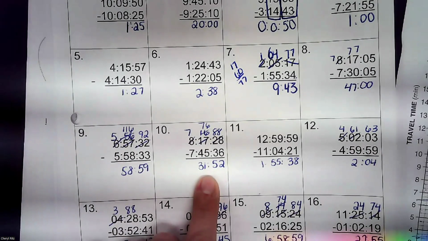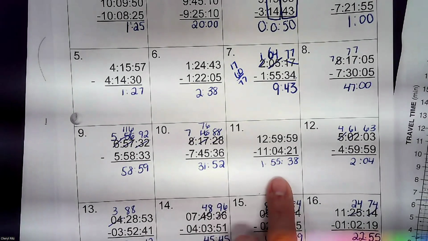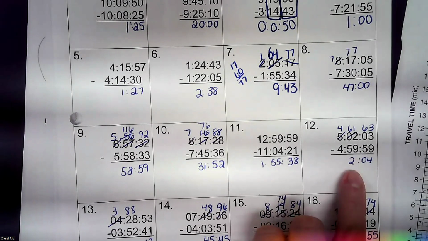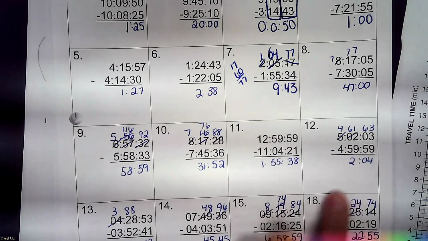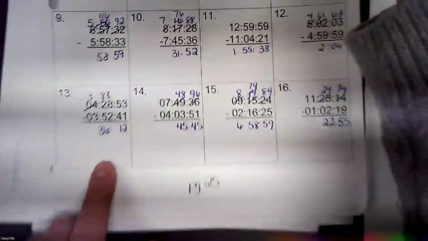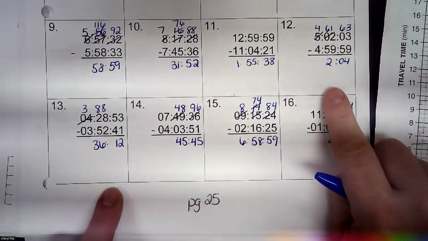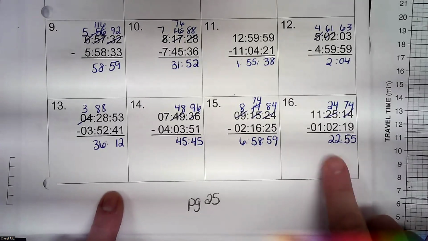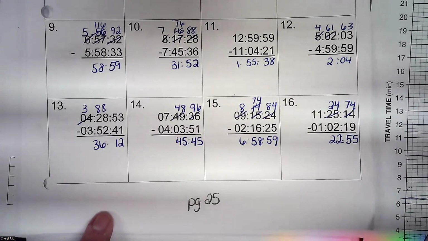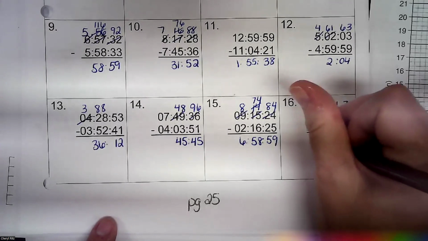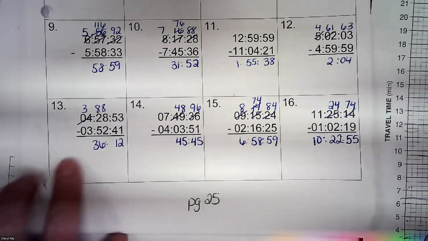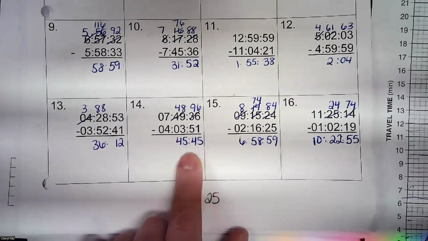31, 52. 155, 38. And guys, if you think I'm wrong, let me know, because I literally just did this myself this morning and I'm not perfect. 204. Is that the one you wanted to go over, Serenity? Was it that one or this one? Oh, yeah. I think I just stopped working. Sorry. 36, 12, 45, 45.